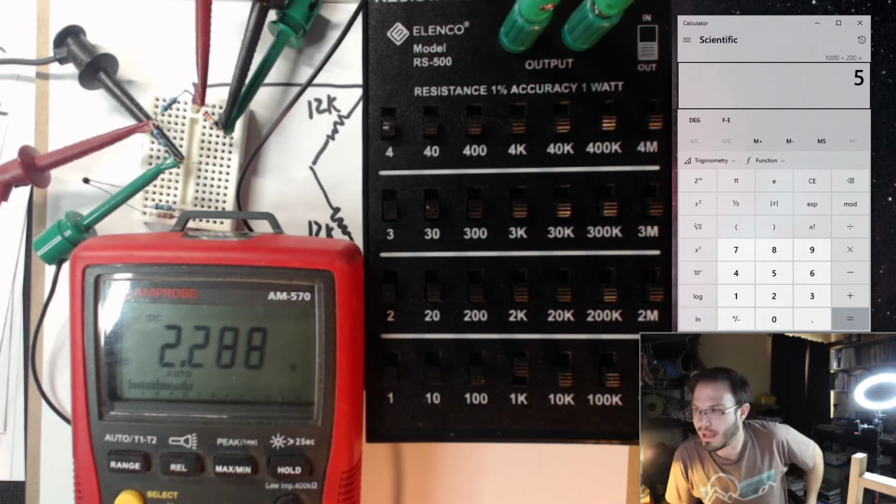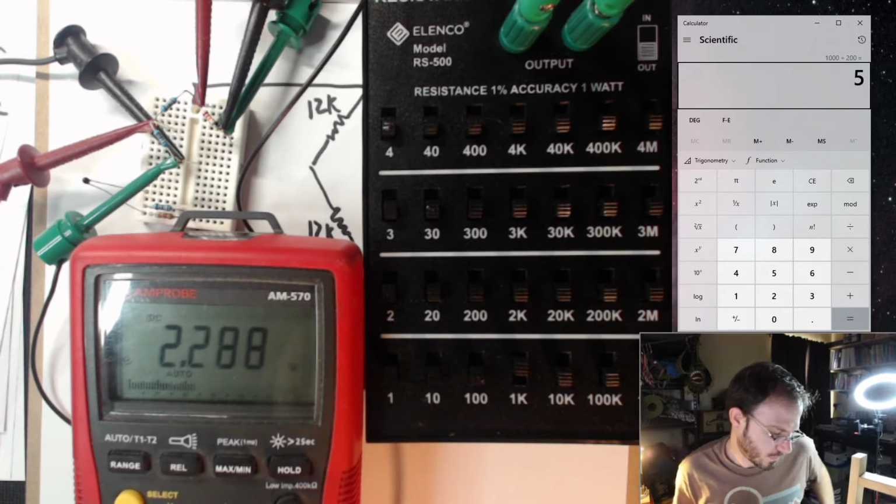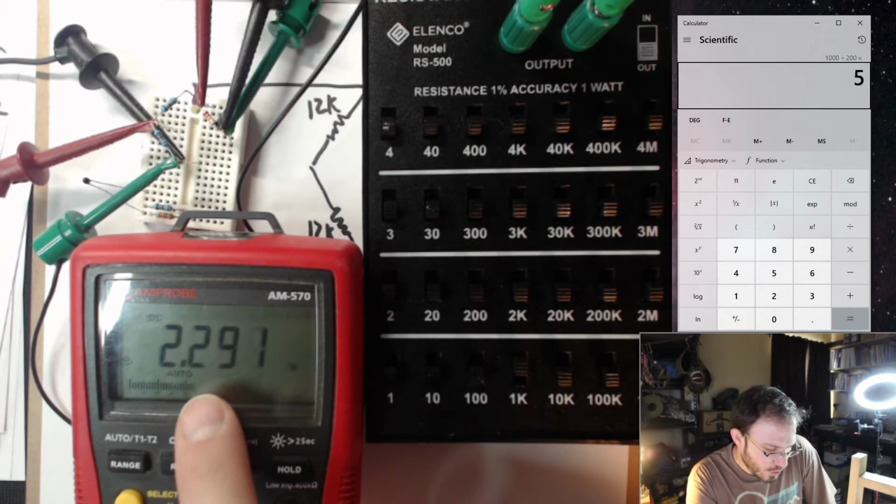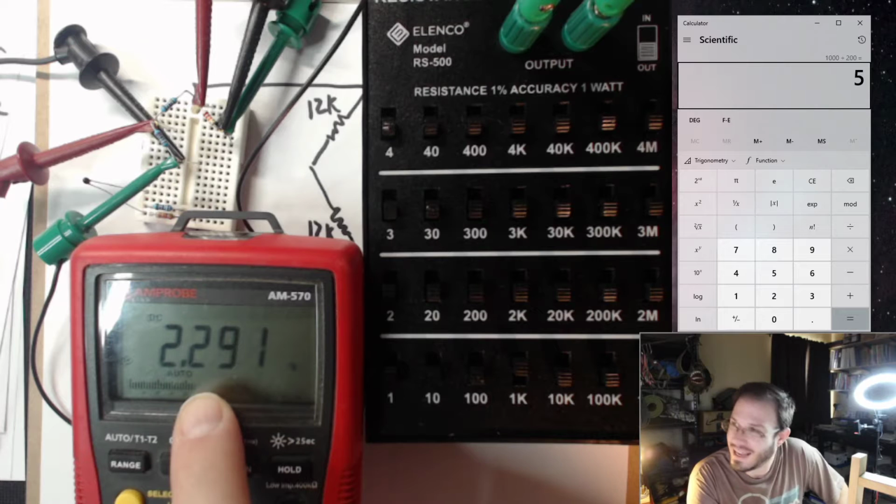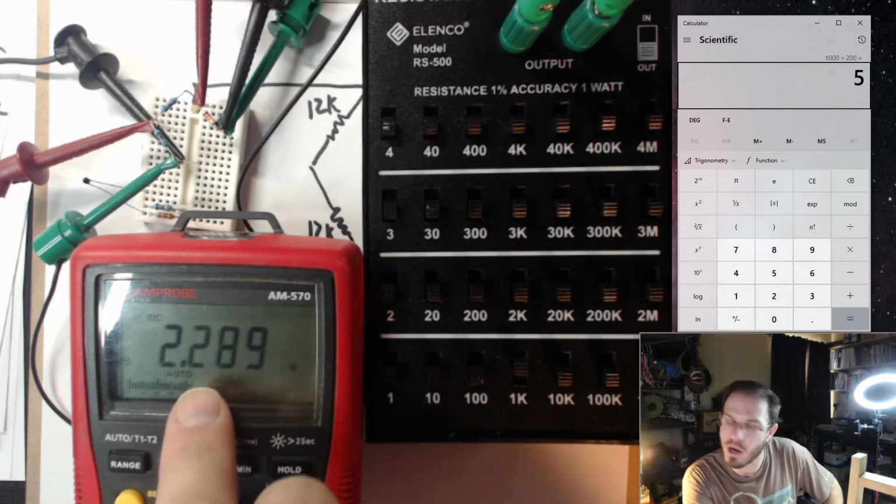I bet that's a little better. Okay, so right now I'm reading 2.3 volts, and I said I want to make this 0.